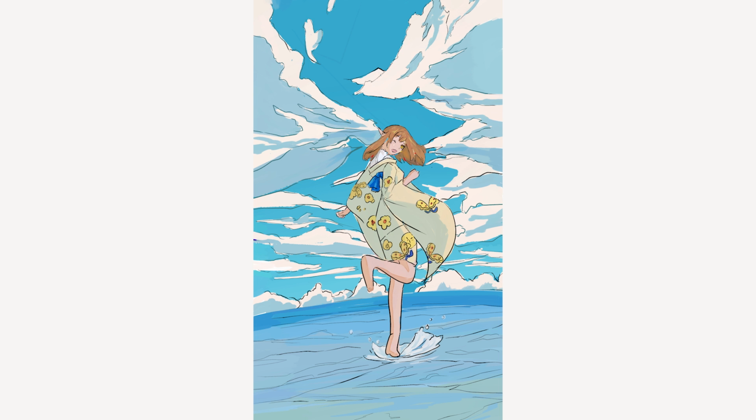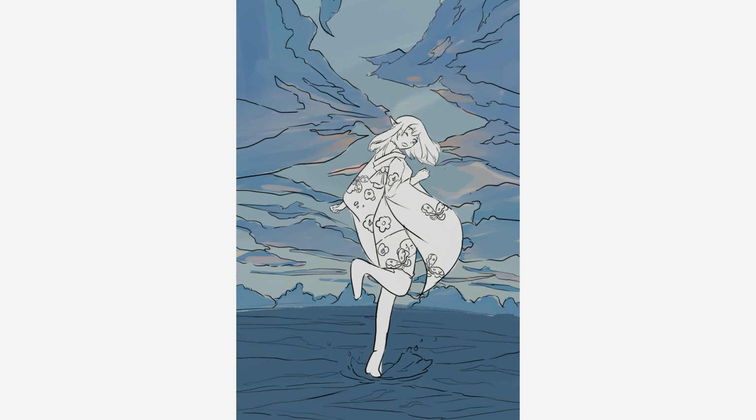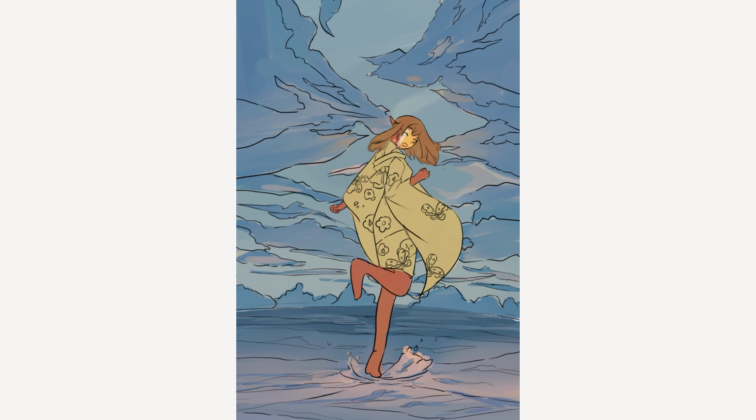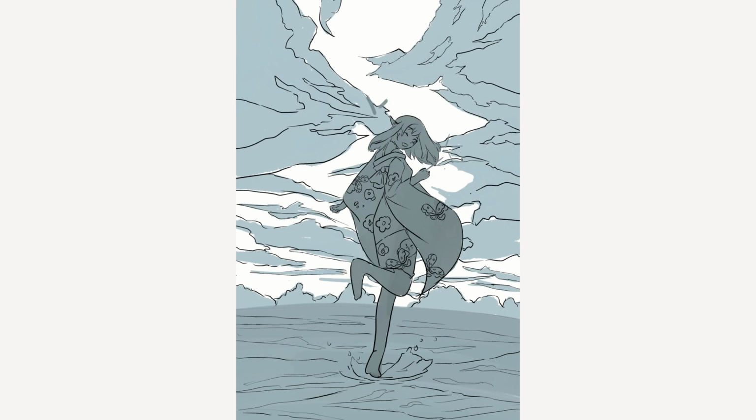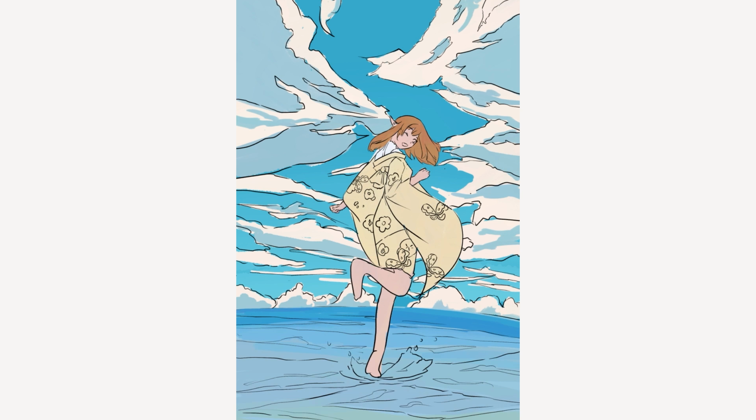This is the color version. The plan was to set off fireworks at night. However, my understanding of lighting and shadows was not sufficient to support my idea, so I changed it to daytime. I don't really like this color version. I changed it to black and white.